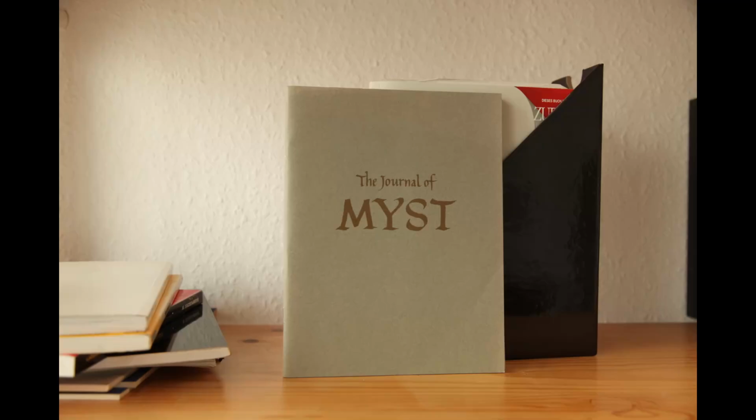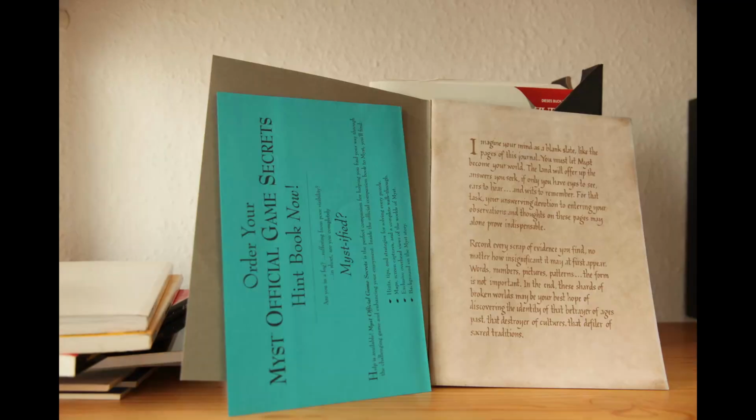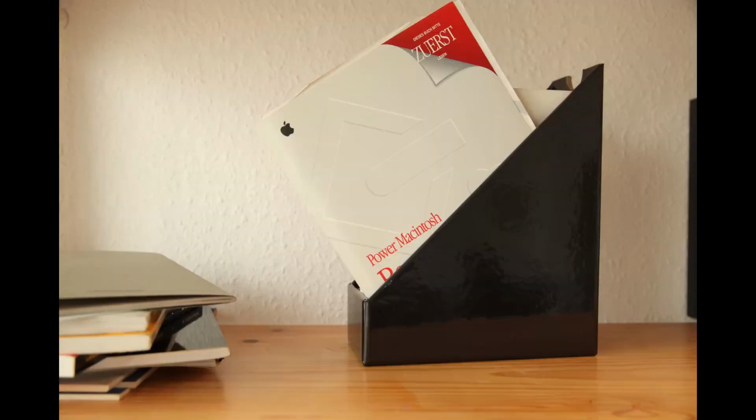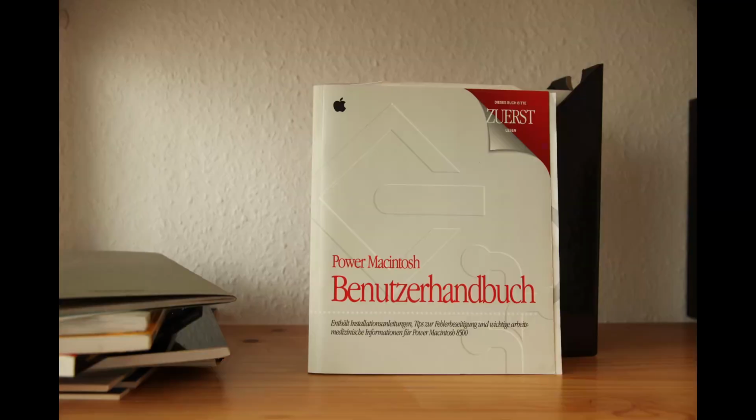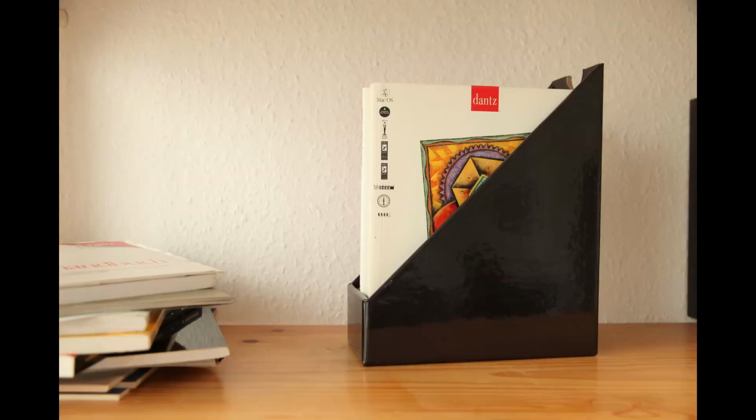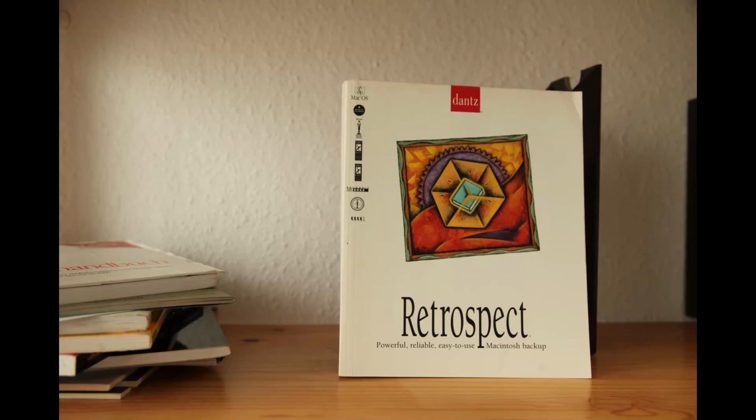that came out in 1993. It was the time when I purchased my last Macintosh computer. Here's the user manual for Myst. Data storage was expensive, hard drives, for example. That's why I used DAT tapes to store files, digital audio tapes. The software I used was Retrospect.